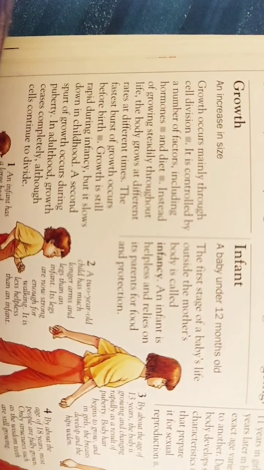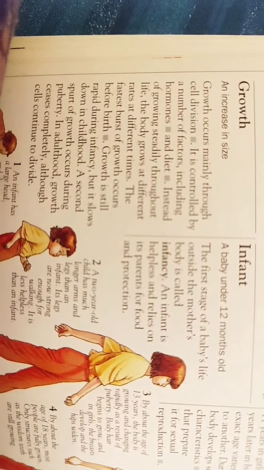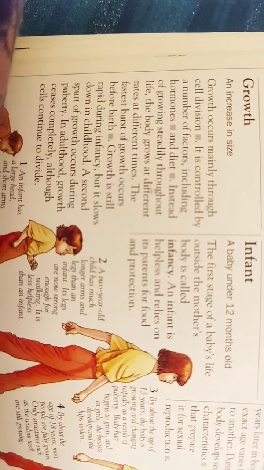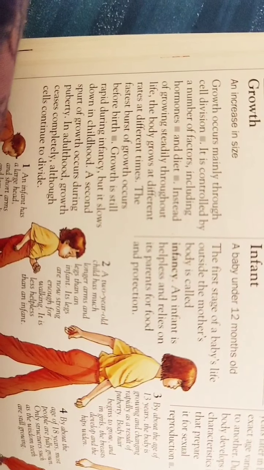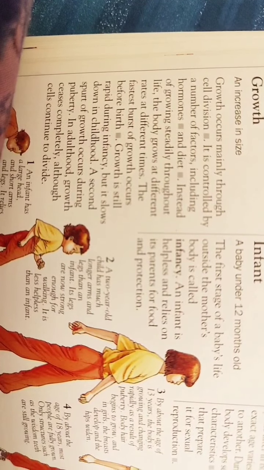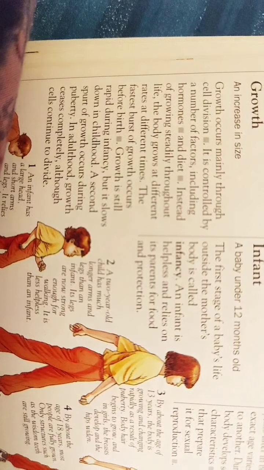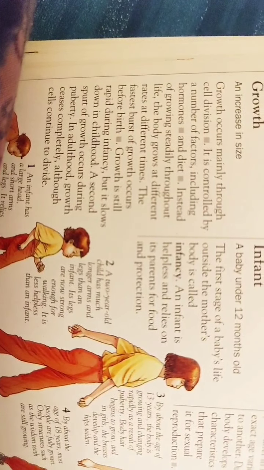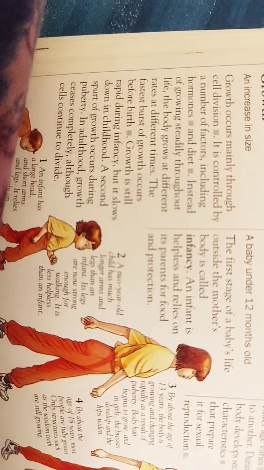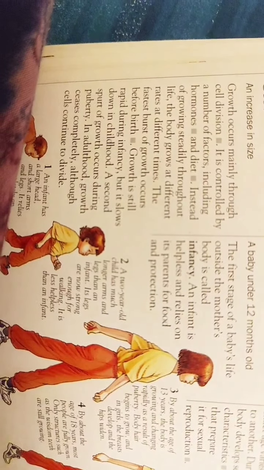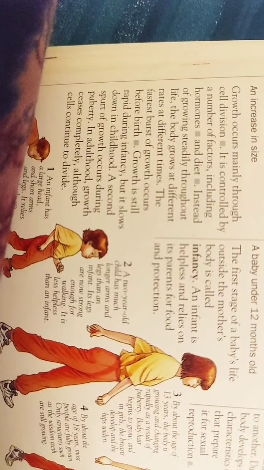Instead of growing steadily throughout life, the body grows at different rates at different times. The fastest burst of growth occurs before birth.